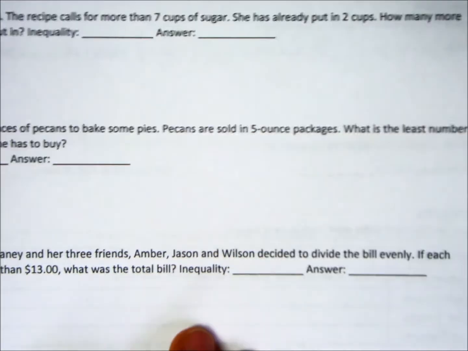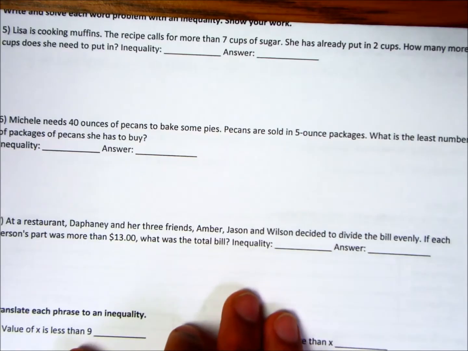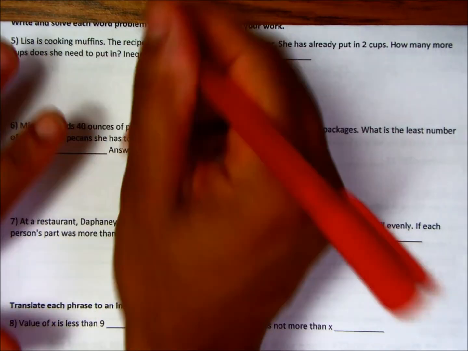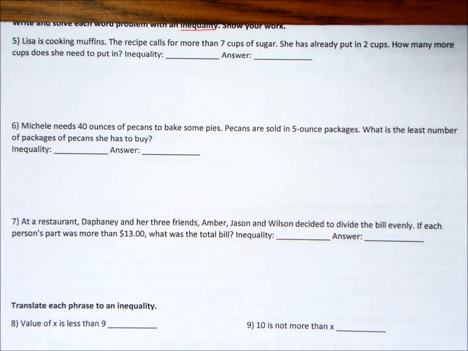Now the word problems. Some of you said word problems are kind of difficult, so let's make sure that we can work these out. Write and solve each word problem with an inequality. They ask us to use an inequality, so we have to use it. Show your work. So first one, Lisa's cooking muffins. The recipe calls for more than 7 cups of sugar. She already puts in 2 cups. How many more cups does she need to put in?